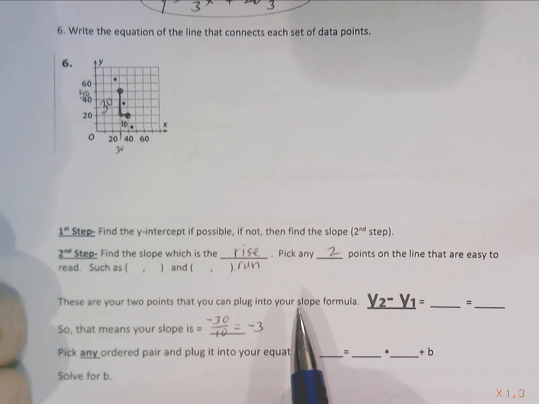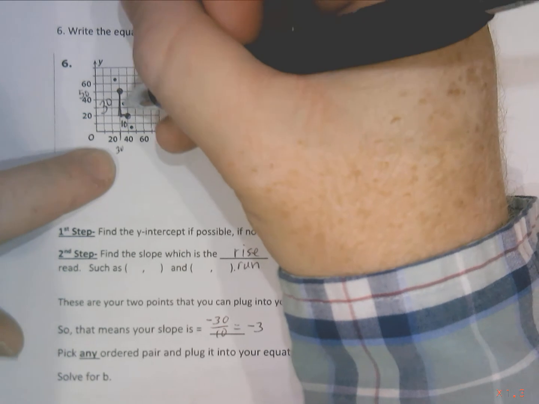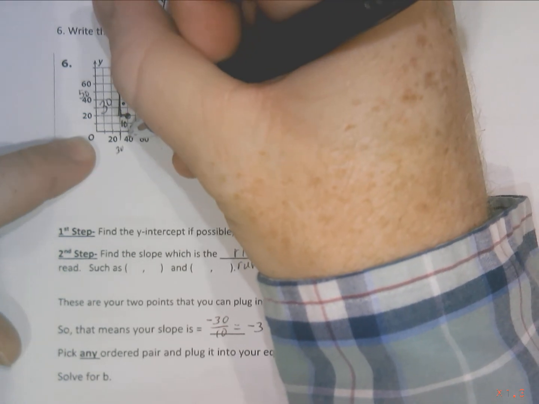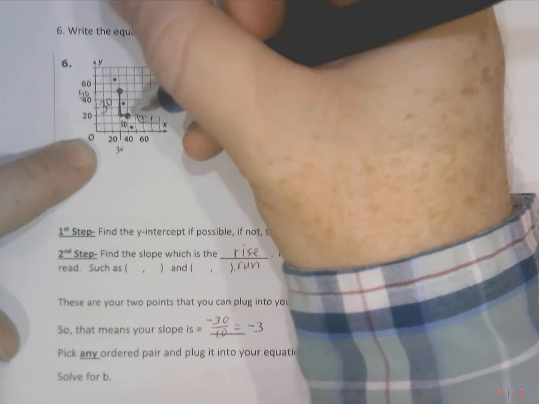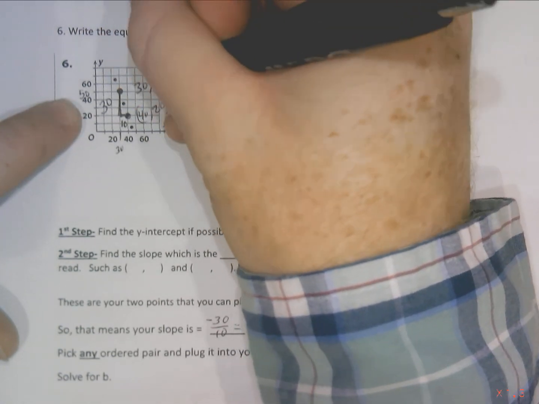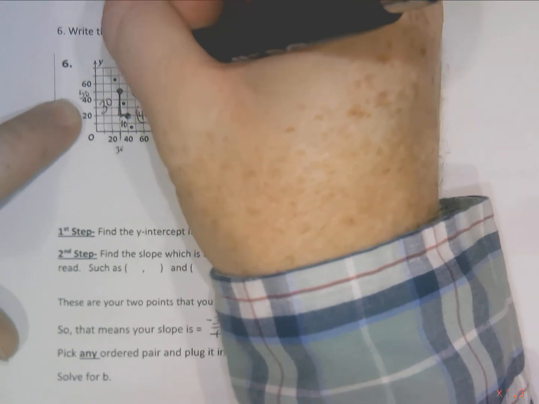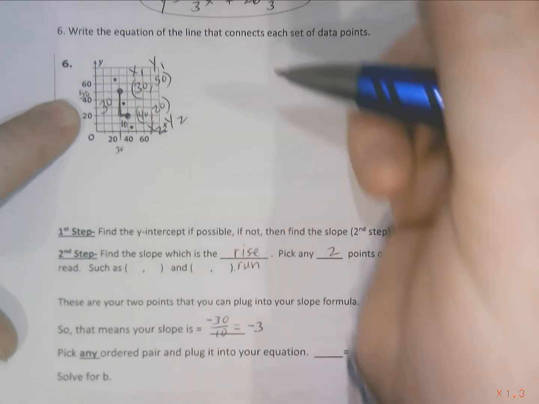And just in case, again, let's say you don't have this. Let's say all you're given is 2 points, and you're not given a graph. So what you want to do is pick your 2 ordered pairs. So in this situation here, this is 40, 20. And this point here is 30, 50. This is your x1, y1. This is your x2, y2.